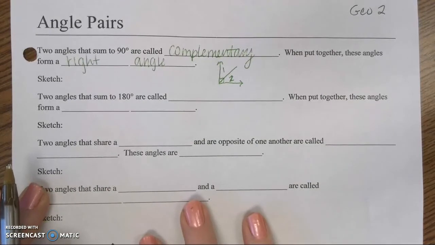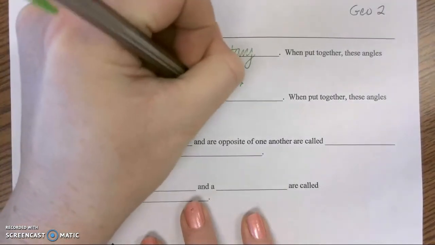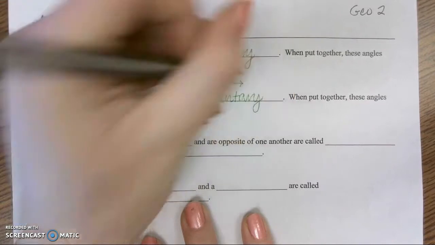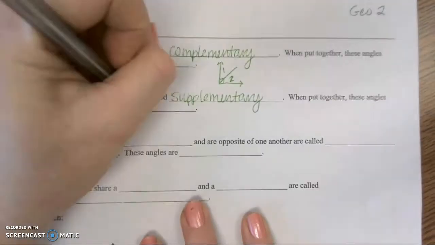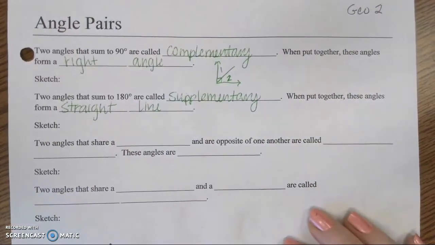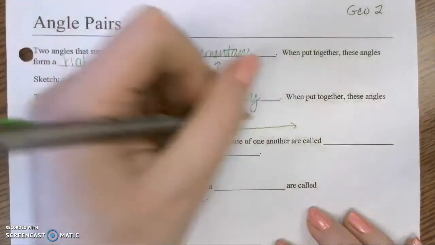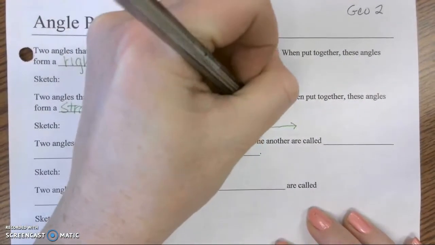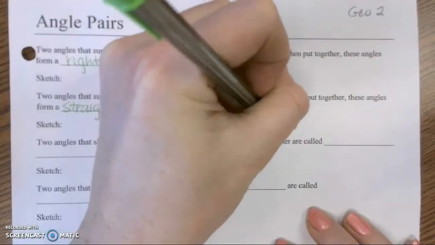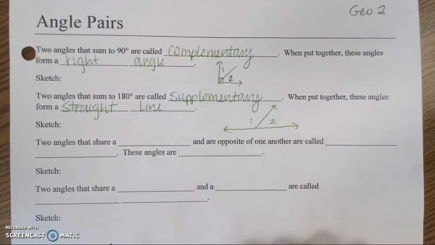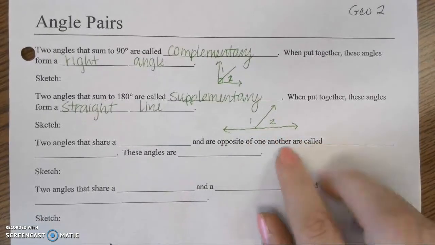Okay, next one down, two angles that sum to 180 degrees are called supplementary angles. When put together, these angles form a straight line. So if we look at supplementary angles, any two angles that give us a straight line, so if I have my straight line, I can draw another line that kind of splits it into two separate angles. So I have angle 1 and angle 2. Angle 1 and angle 2 would then be supplementary because it gives you that straight line right there. So they add up to 180 degrees and they give you a straight line.